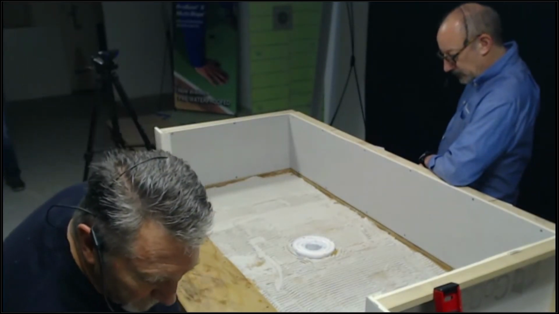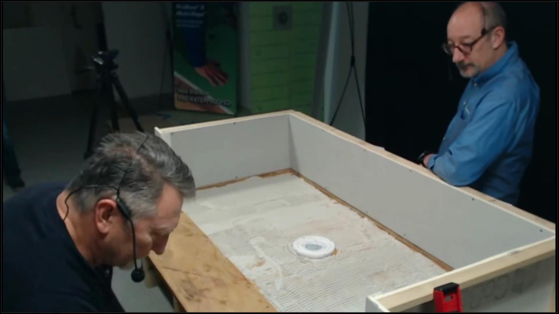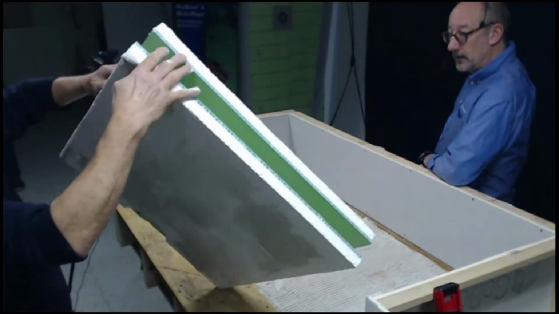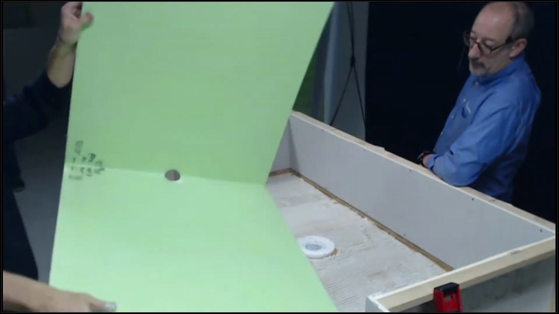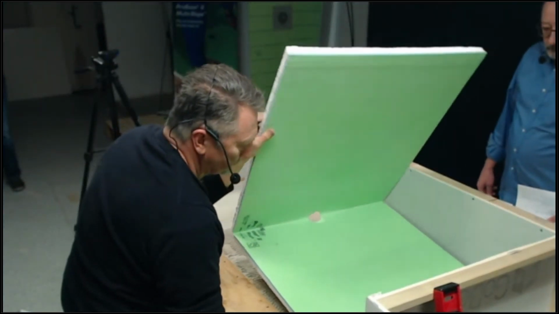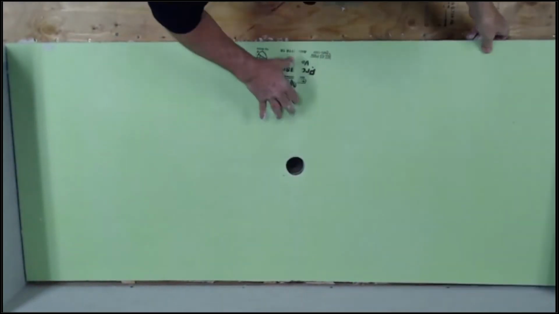If you do this right, all the water is supposed to end up here. That's correct. So you've got to put it in the right direction. Get it in. Drop that in.